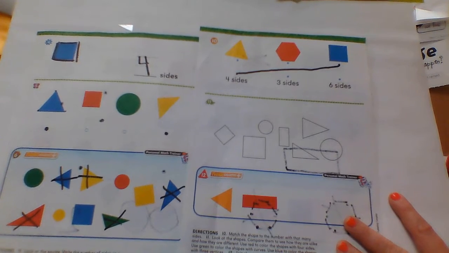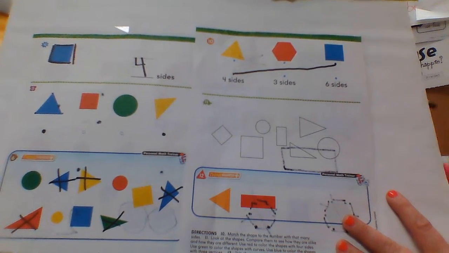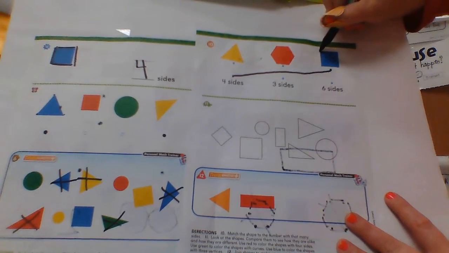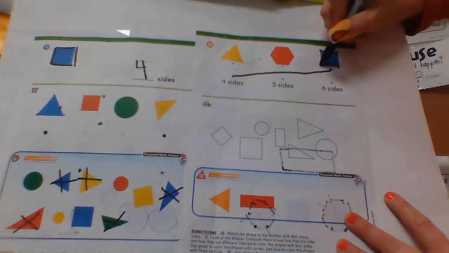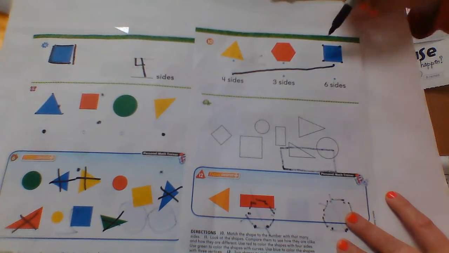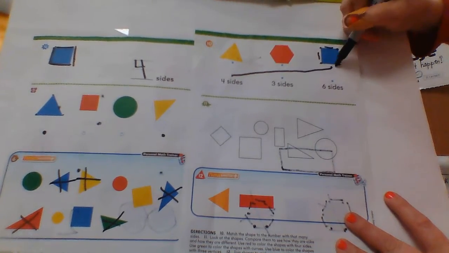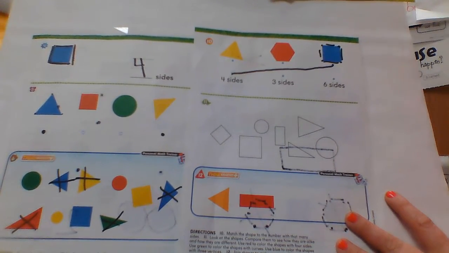Now, if you second guess yourself or if you forget, then just count. That's okay. You can count them. 1, 2, 3, 4. Those are 4 vertices, but remember we're counting sides. So let me count my sides. 1, 2, 3, 4. Yep, that matches.